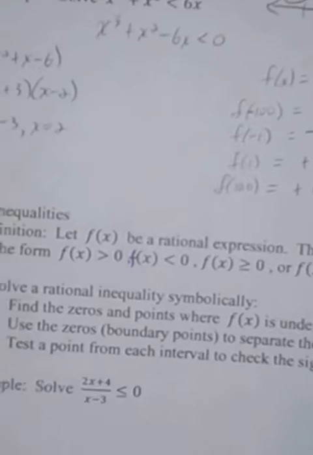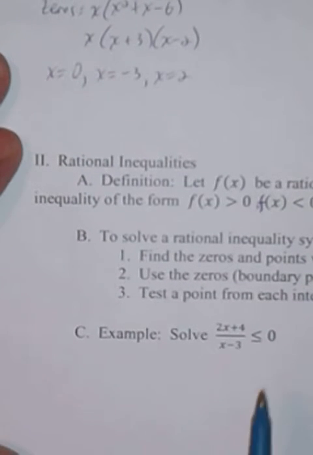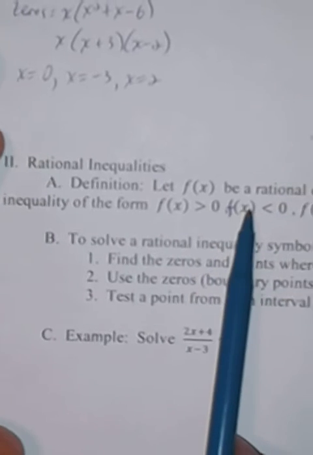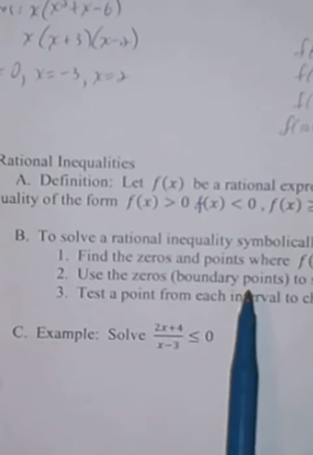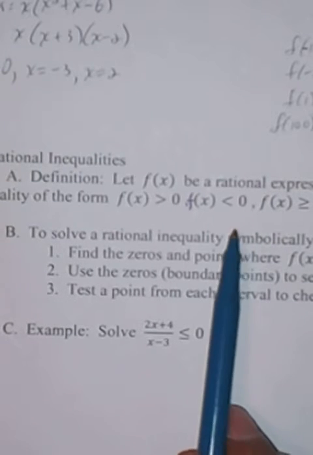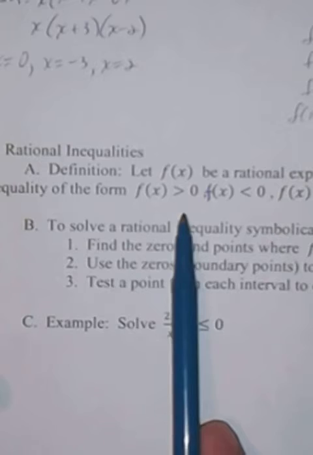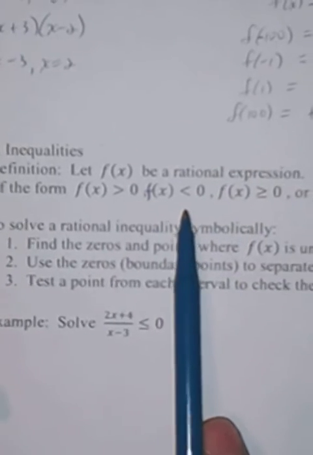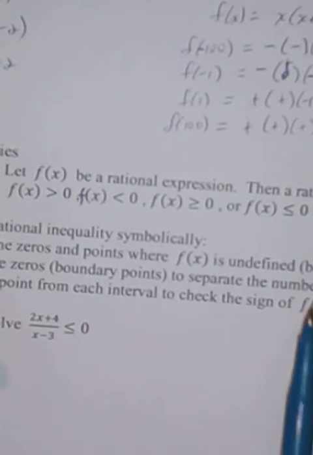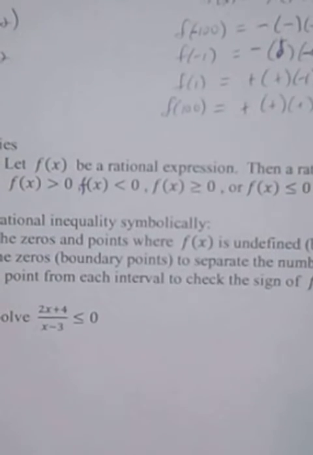All right, let's try the second part, rational inequalities. So let f of x be a rational expression. That means f of x equals p of x over q of x, and p of x and q of x are both polynomials. Then a rational inequality is of the form f of x greater than 0 or less than 0 or greater than or equal to 0 or less than or equal to 0. And again, what that's telling us is we want to write it with one side equal to 0.